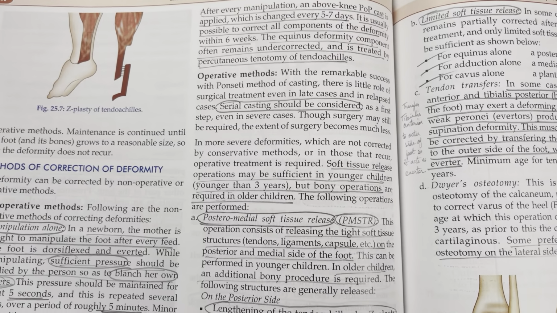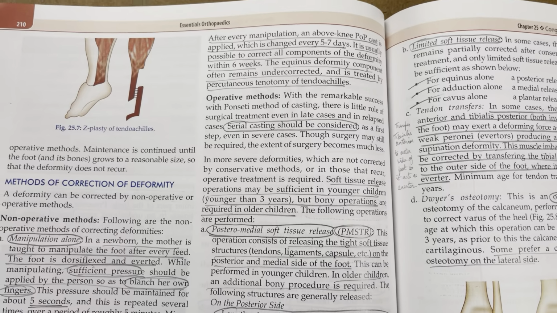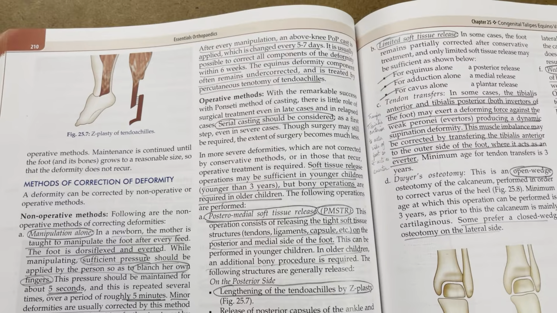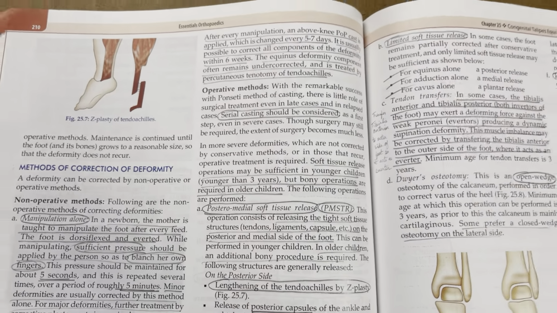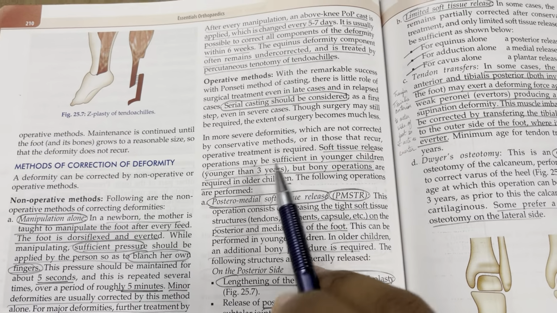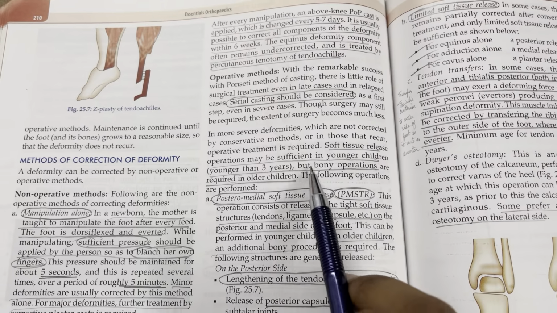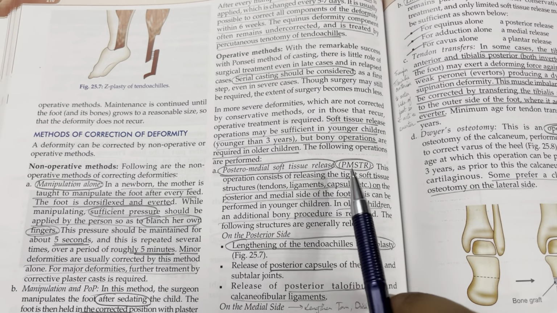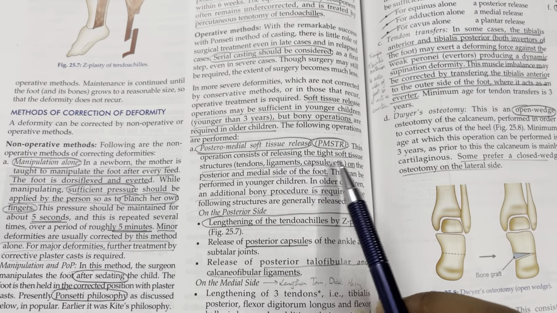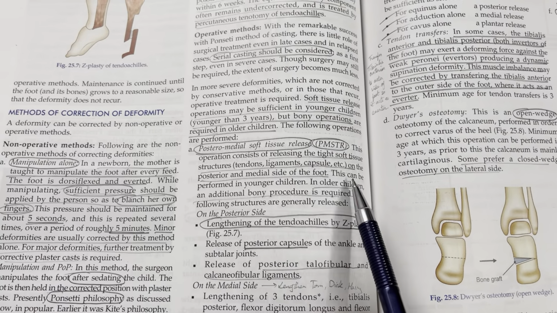Next, you have certain operative methods. See, even with the remarkable success with Ponseti method, you still have to consider serial casting before considering surgery. So in more severe deformities which are not corrected by conservative methods, operative treatment is required. In children younger than 3 years, soft tissue release may be sufficient, but bony operations are required in older children. So first, starting with posterior medial soft tissue release, PMSTR. You release the tight soft tissue structures on the posterior and the medial side of the foot.